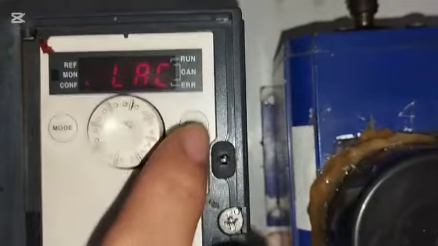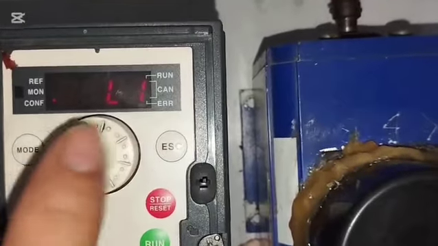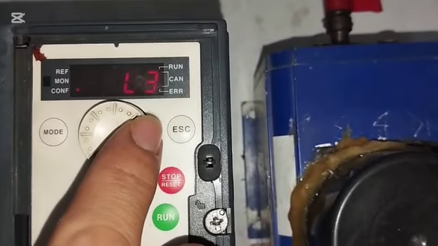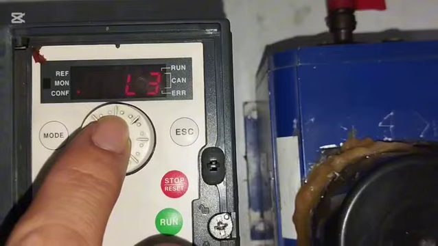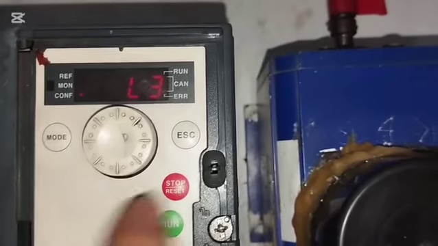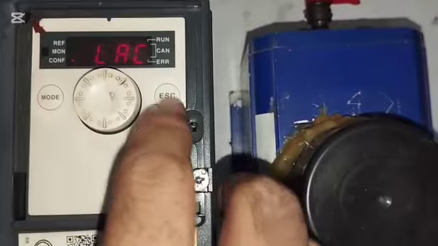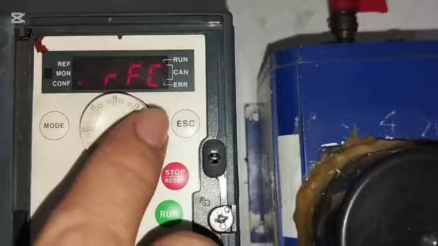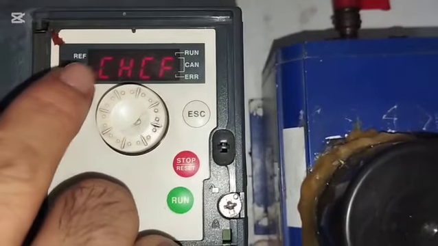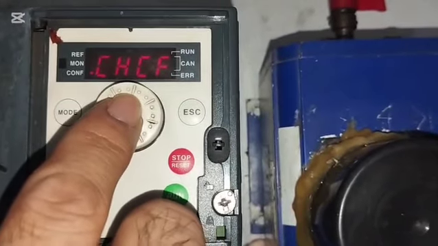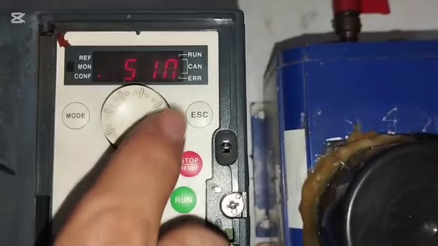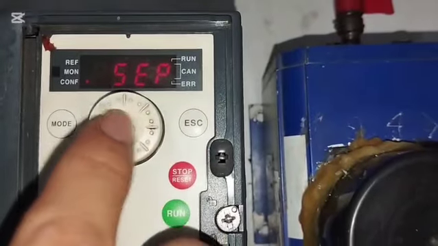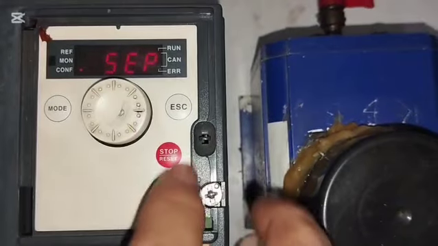I'll go to LAC local, here L1, L2, L3. L3 needs to be active. Now backspace, CF, press. Now sync. Here will ACP separate, press.